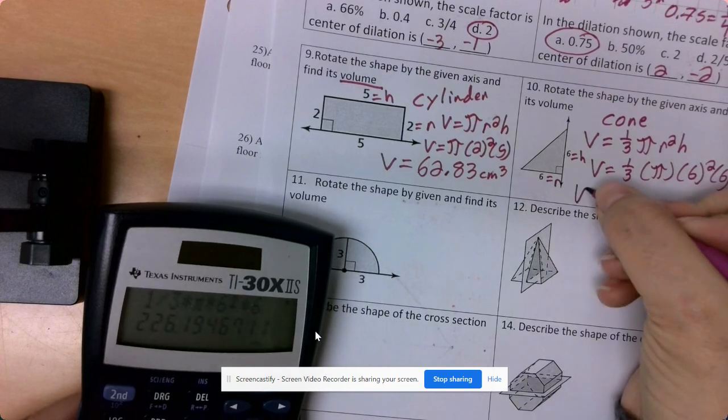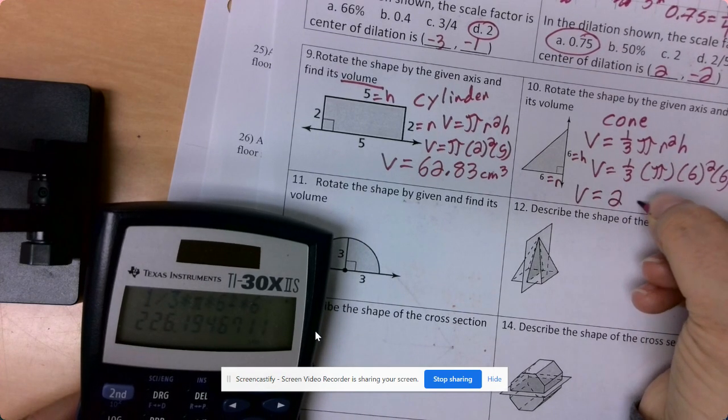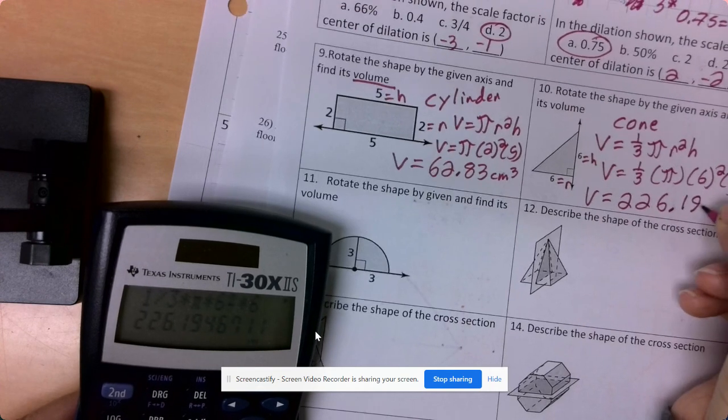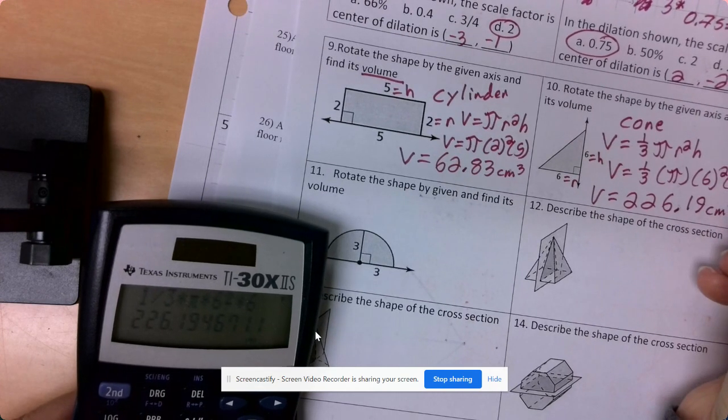We get a volume. We're going to round to the hundredths place. Remember, everybody found 5 and up rounded up. So look at the number after. Okay, and we'll use centimeters again, just because we like centimeters.